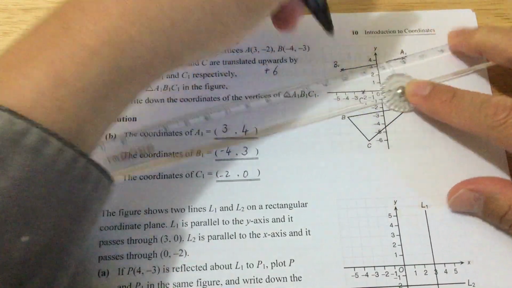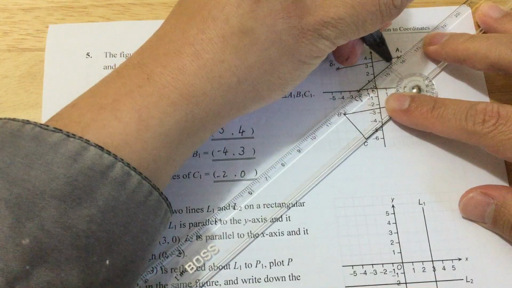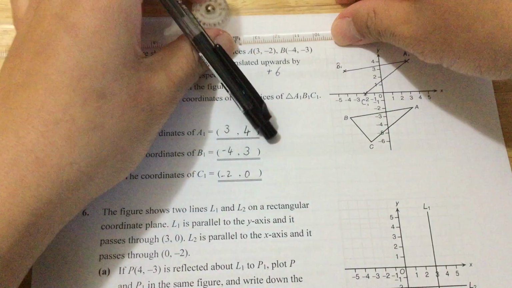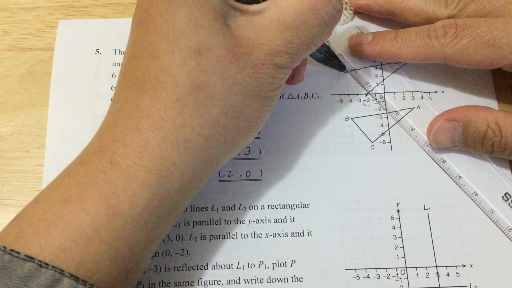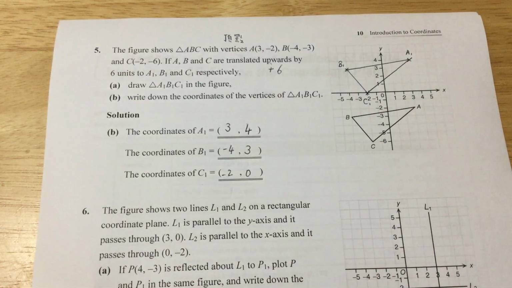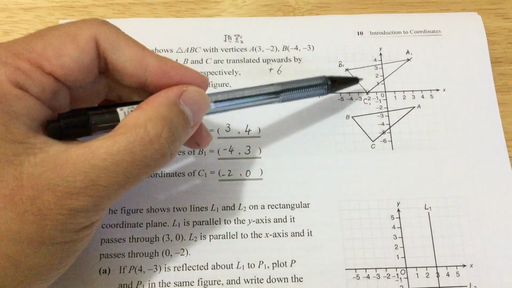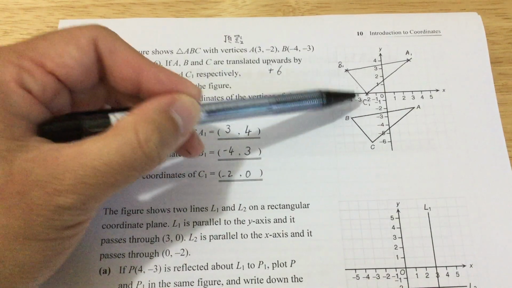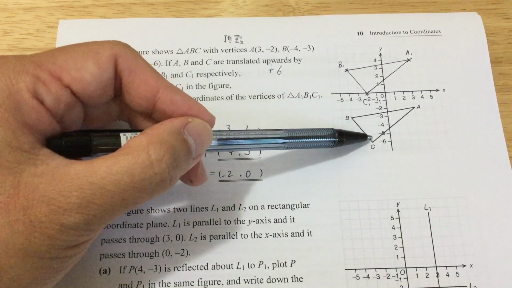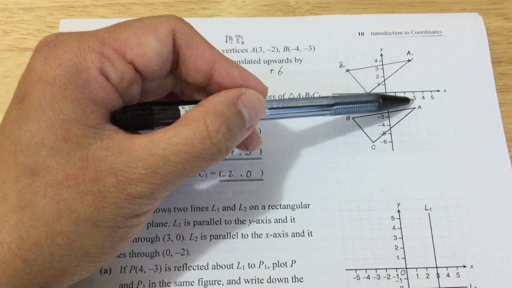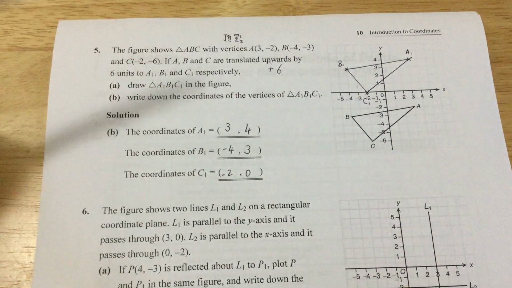After that, we will line it up. Line A1, B1, A1, C1, and also the last one, B1, C1. So we have drawn the image in the figure also, and it matches the correct answer, because we look at this: it is 1, 2, 3, 4, 5, 6 units upward. And this one is 6 units upward. And this one is 6 units upward. So we got the same answer for it.